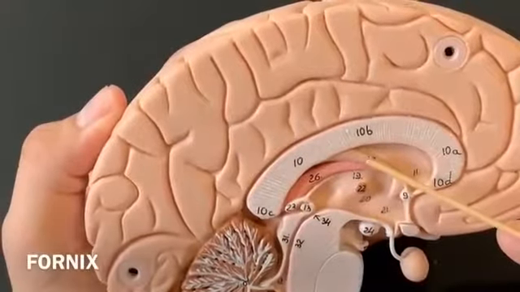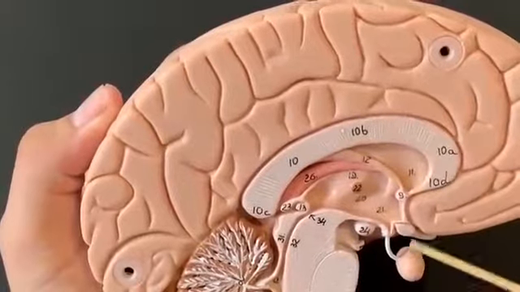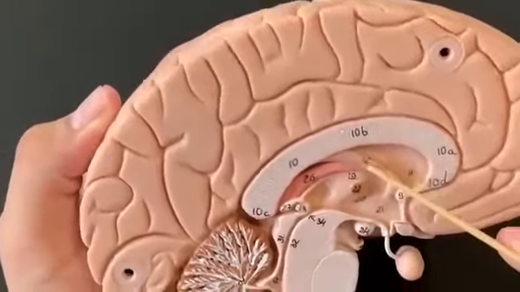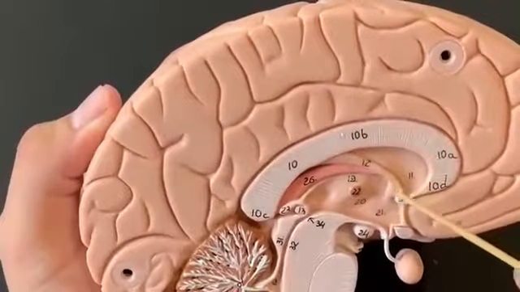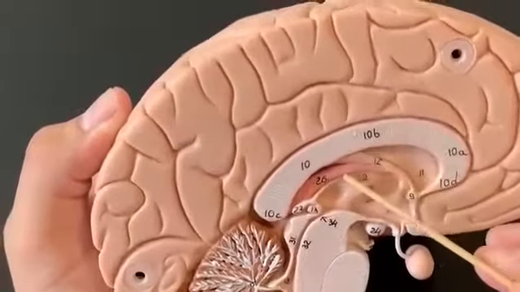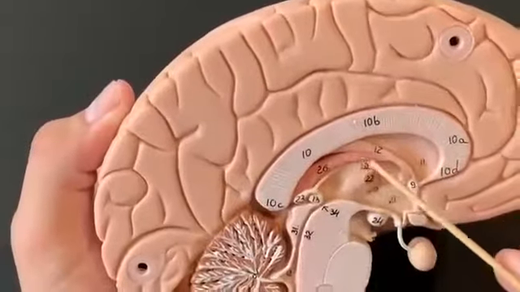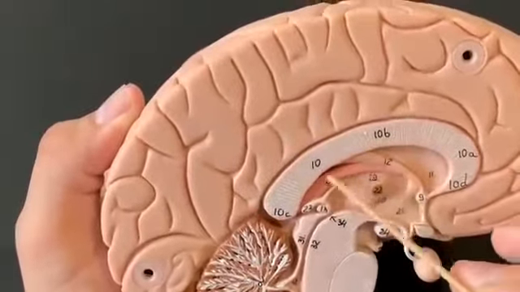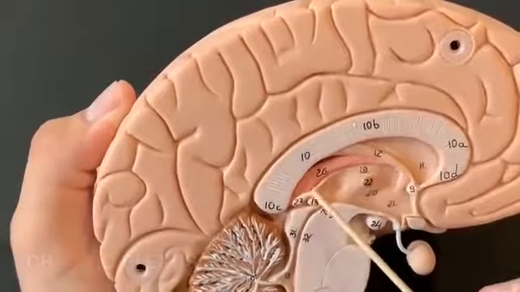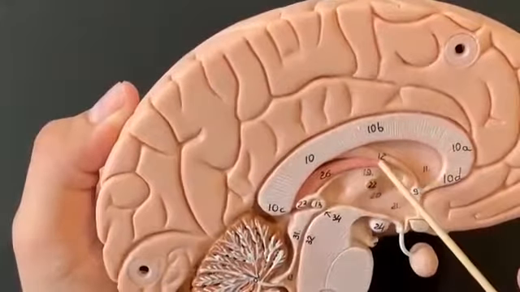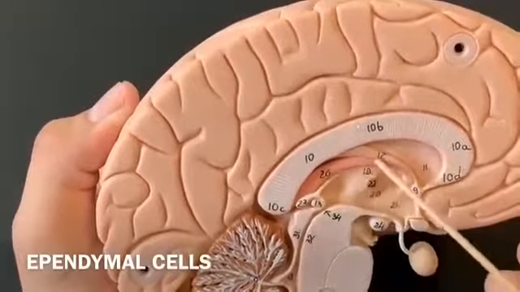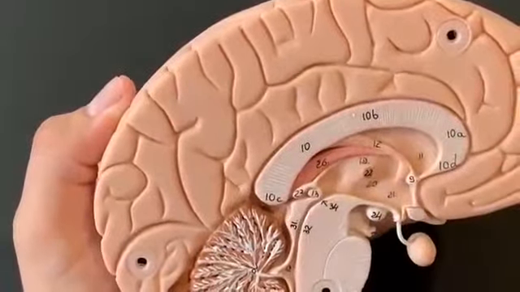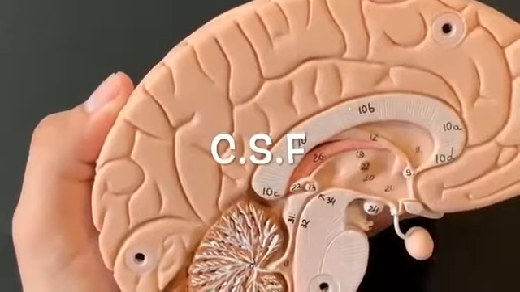The fornix makes the floor of the lateral ventricle. The fornix also is a part of the limbic system. All right, so fornix. This right here, this pink peachy color, 26, this is resembling your choroid plexus, specialized cells that are called ependymal cells, however you want to pronounce it. The main function of these cells is to create cerebral spinal fluid, CSF.